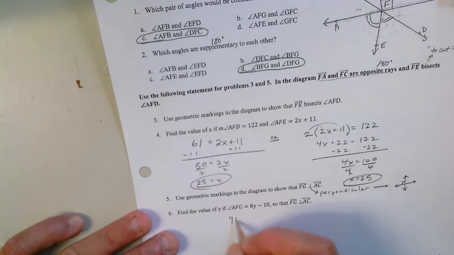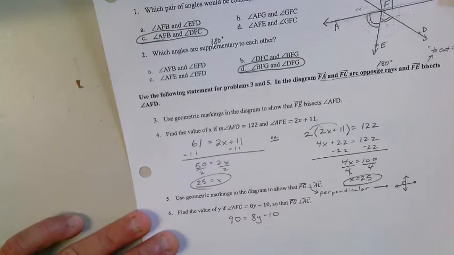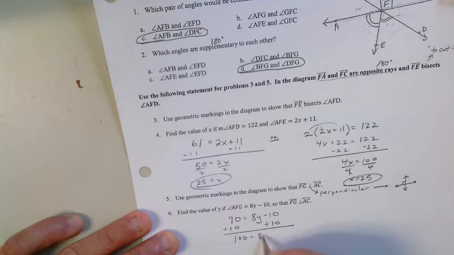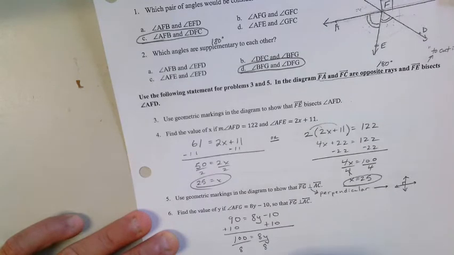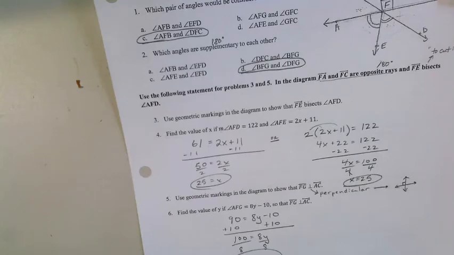AFG is 90. And now I can go ahead and solve for y. If I divide through by 8, that should be 12 and a half.